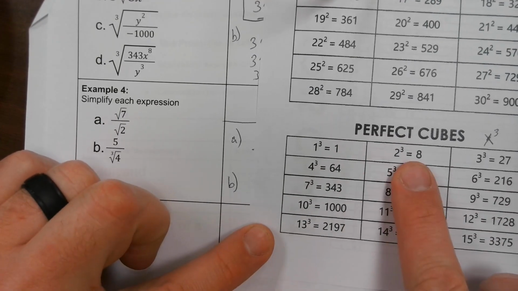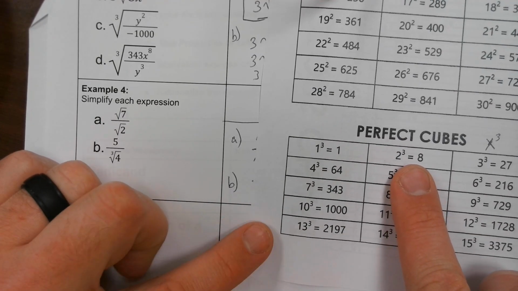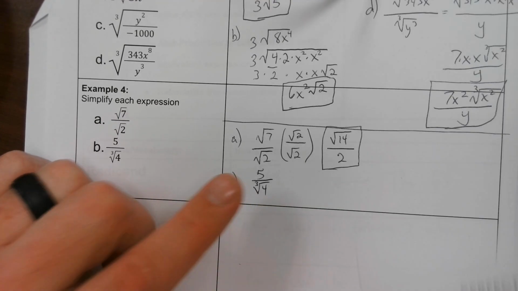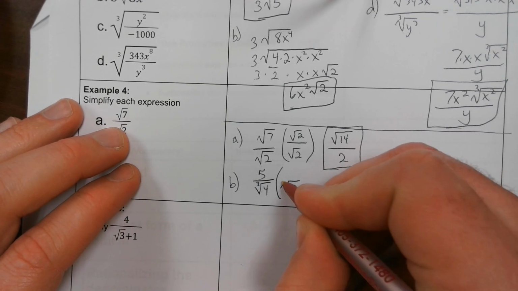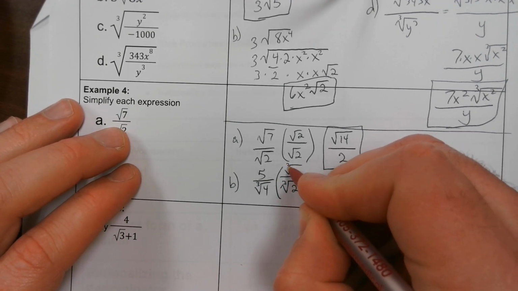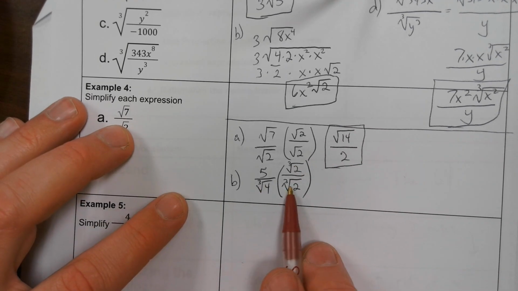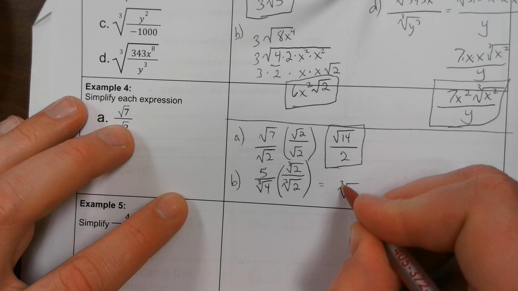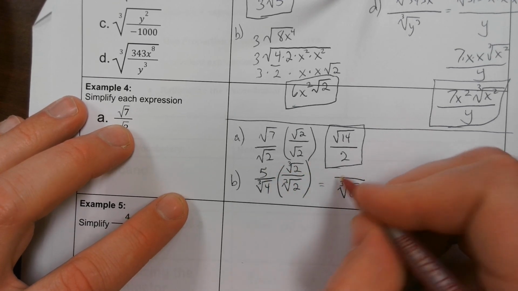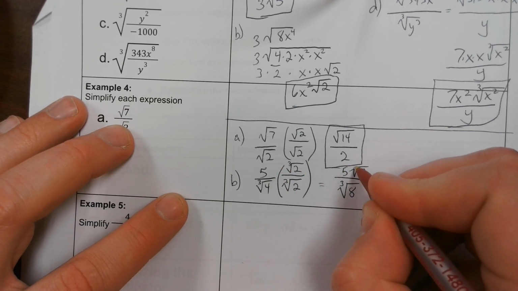I have 8 on my list. I know that 4 times 2 is 8. So what I'm going to do is multiply by the cube root of 2. And by doing so, that changes the bottom into cube root of 8, and the top becomes 5 times the cube root of 2.